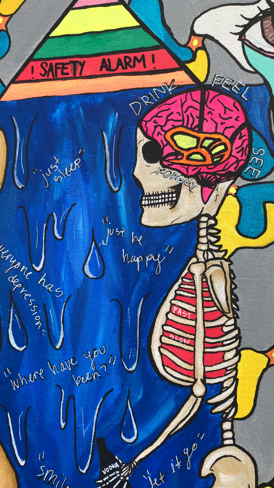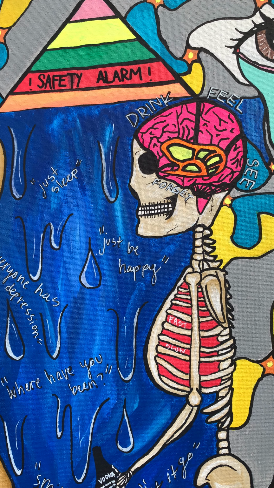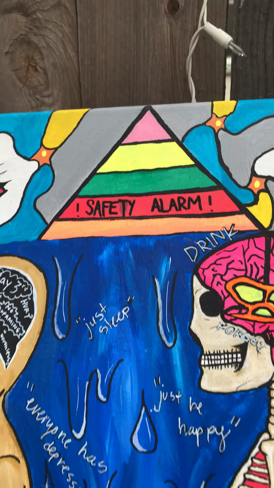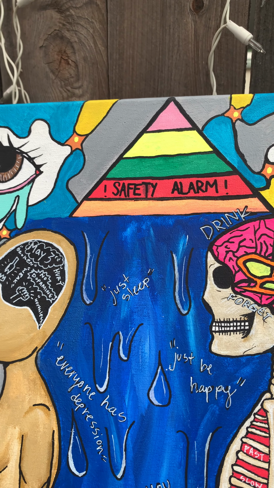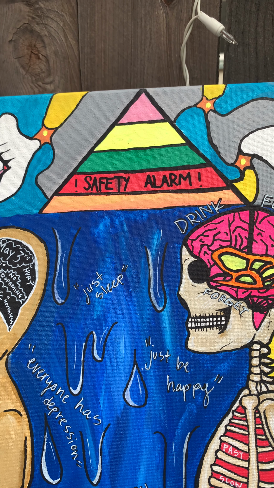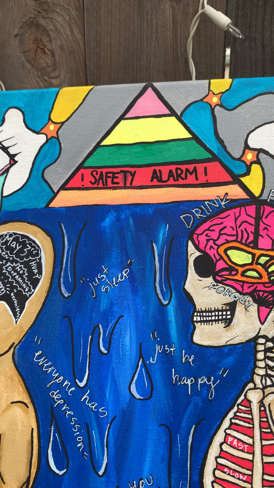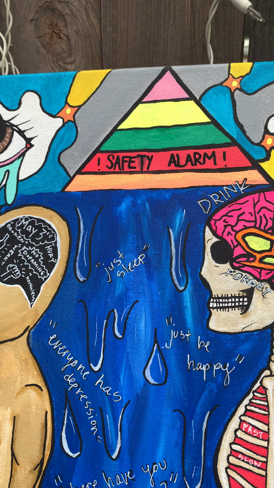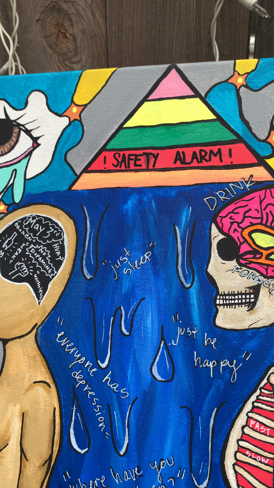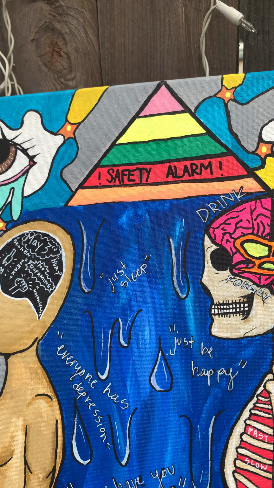After that, I have the safety alarm going off, and that's in regards to Maslow's hierarchy of needs. In this case, her safety is at risk. She feels like there is not a feeling of safety in her environment. That's all it is for that.